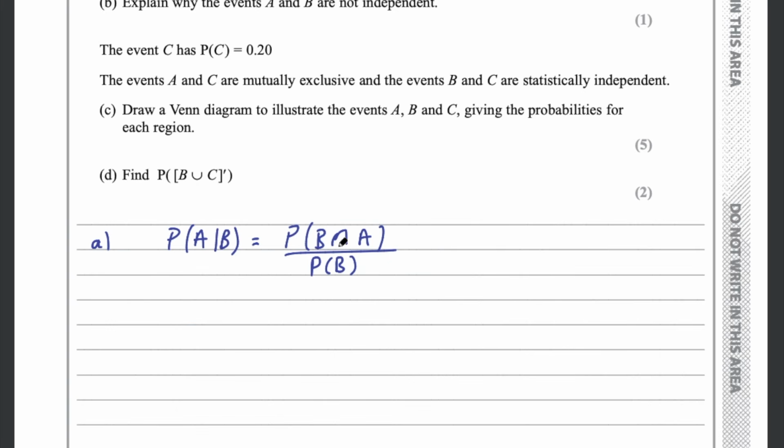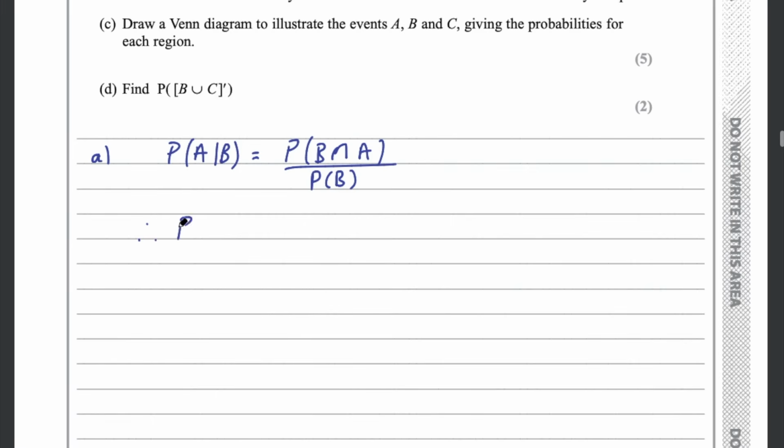So it's fairly straightforward. Therefore, we can say the probability of A complement given that B complement happened is the probability of B complement intersect A complement divided by the probability of B complement. I've just added a complement to all of that.